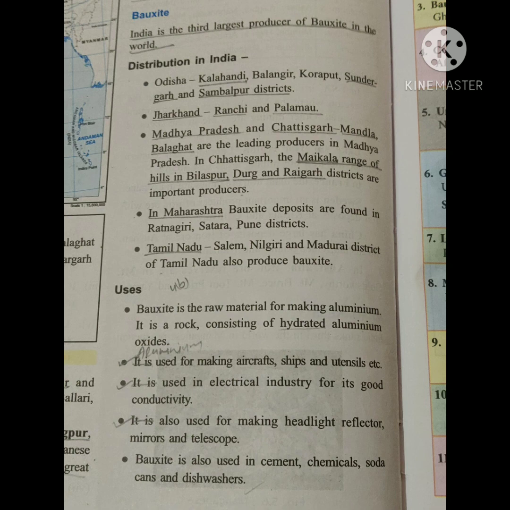Okay, before moving to coal, firstly, it is necessary to understand non-renewable resources and renewable resources. Renewable resources are those resources which can be replenished naturally, or they can be renewed naturally in a short period of time. For example, our solar energy, wind energy, water energy, biomass, etc.